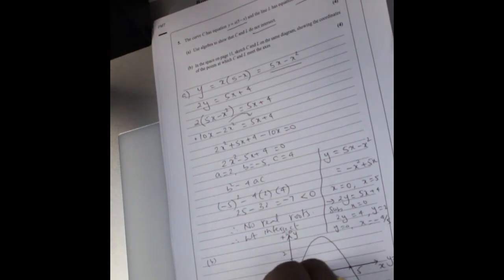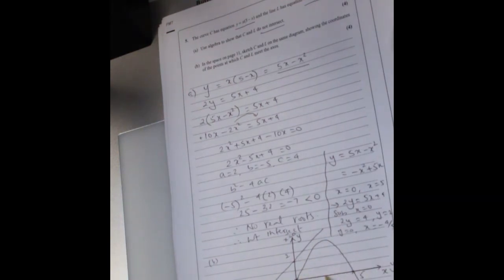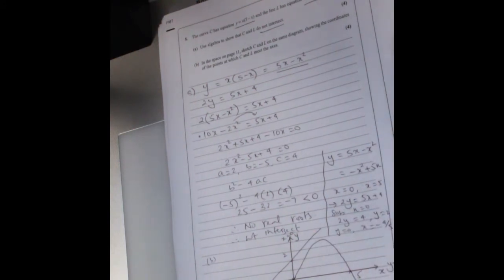You can see that the line and the curve never touch. So I can be 100% confident my graph is also right because they do not intersect. The line is going this way, the curve is going this way, so I can see that it's not intersecting. Then I look at my time. Oh, I took only 12 minutes up to question number 5.